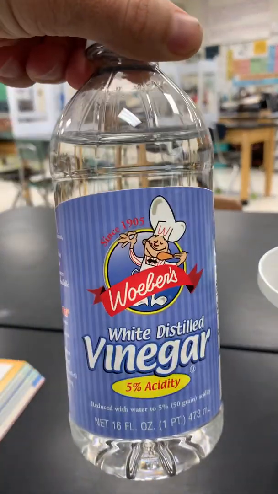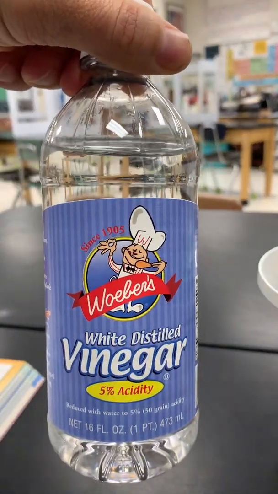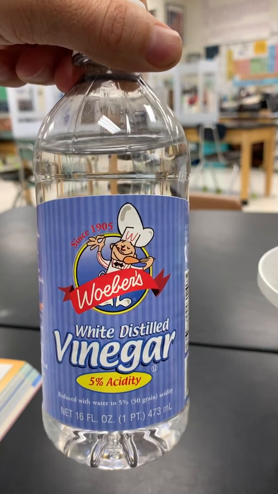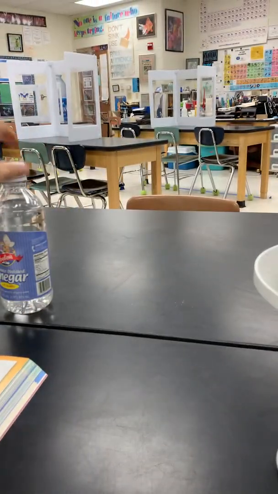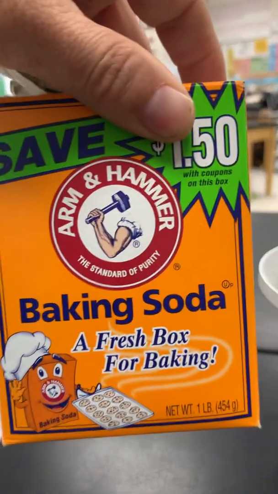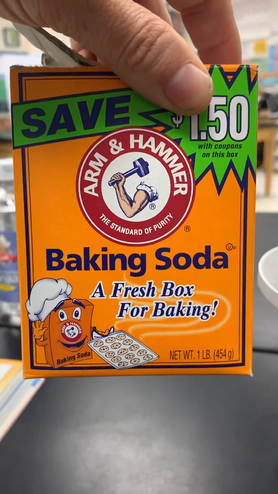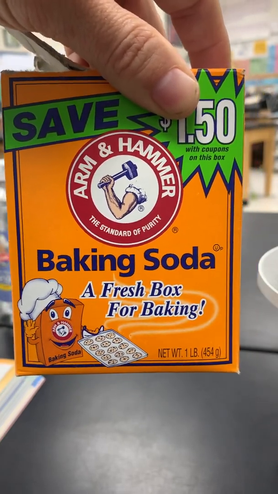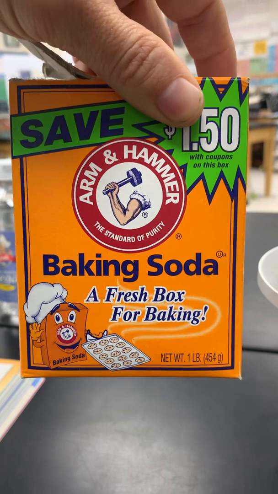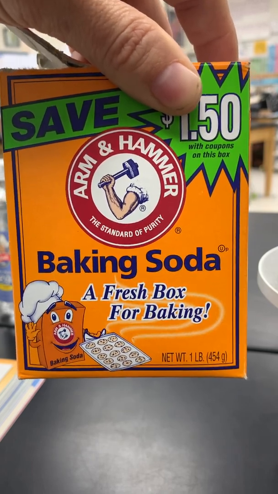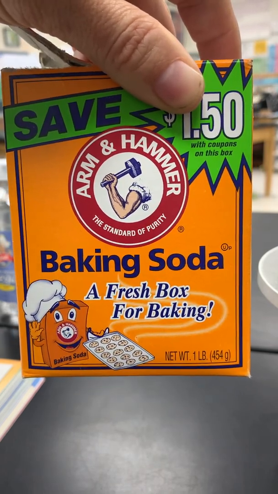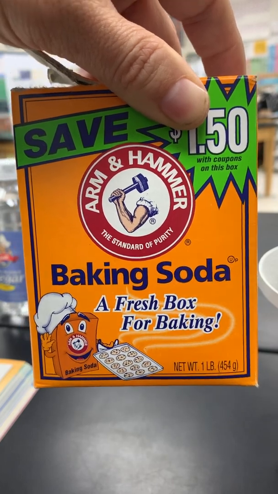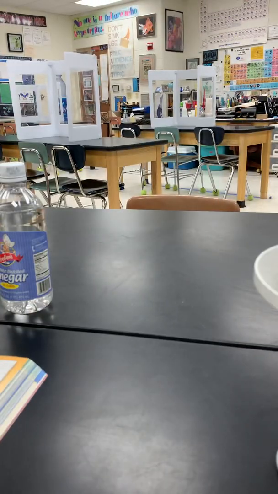So here are some things that we're going to do in this experiment. First of all, we're going to use 50 milliliters of vinegar. You might want to write a materials list down of what we're doing. We're using 50 milliliters of vinegar. Second, we're going to use 1 teaspoon of baking soda. Since this is science class, I went ahead and weighed a teaspoon of baking soda, and a teaspoon of baking soda weighs 5 grams. So we're going to use 5 grams of baking soda.